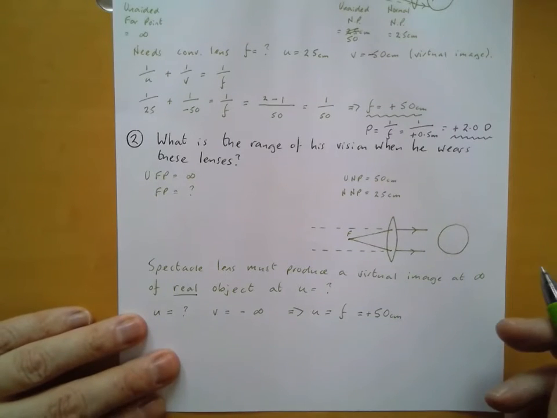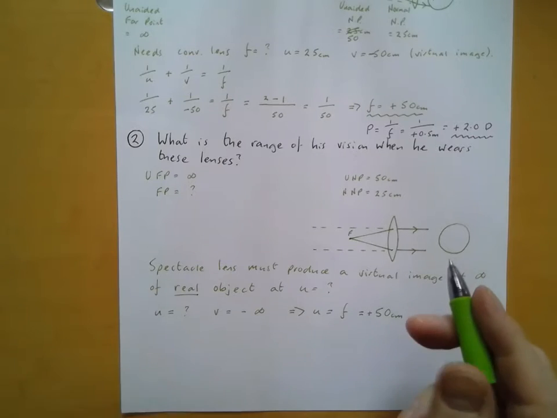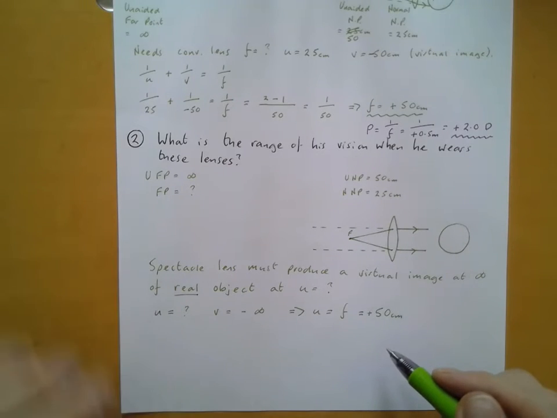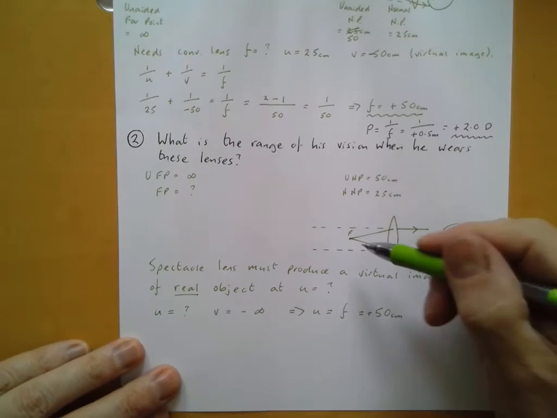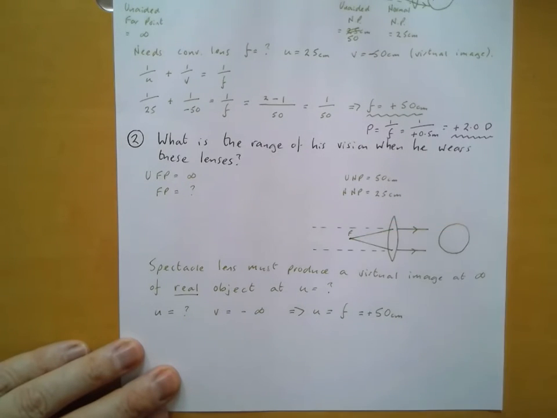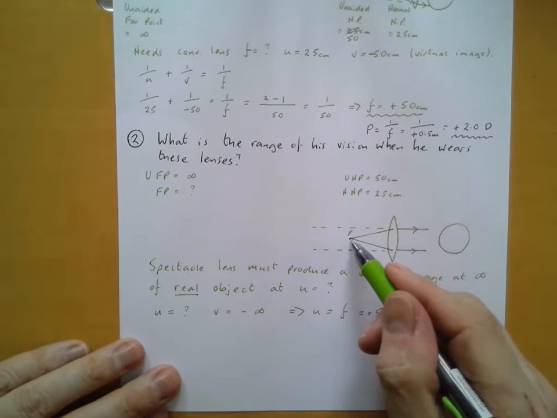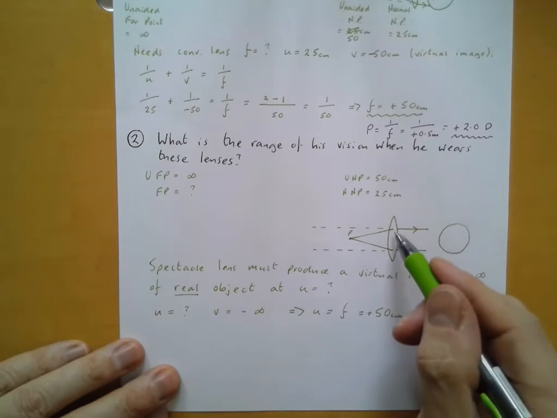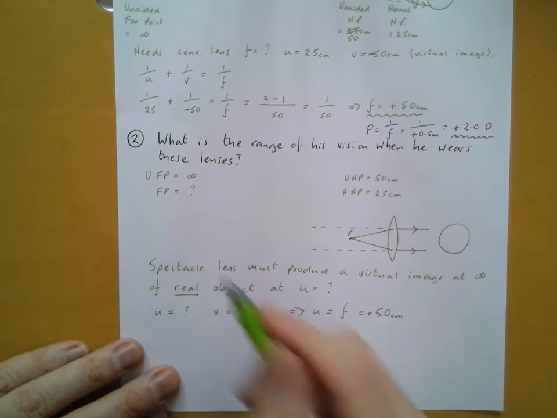So therefore, what that means is that an object which is actually at 50 centimeters from the eye will produce parallel rays which the eye perceives as coming from infinity.